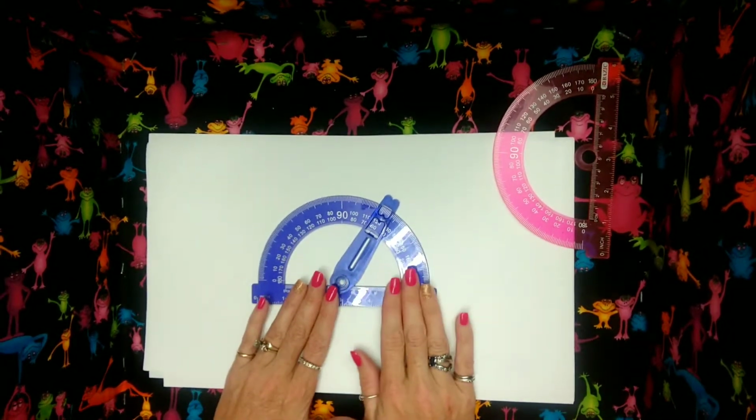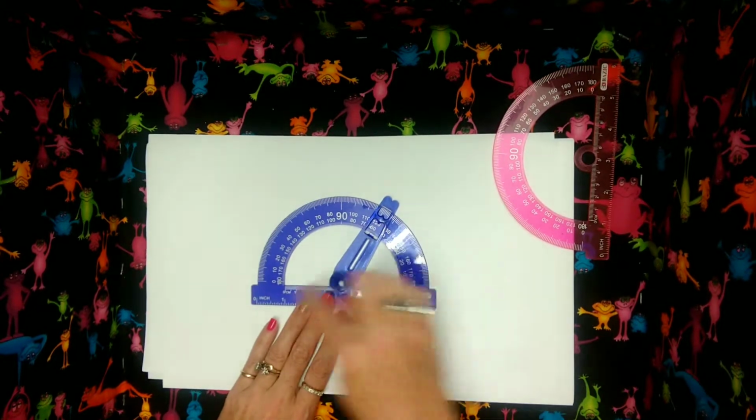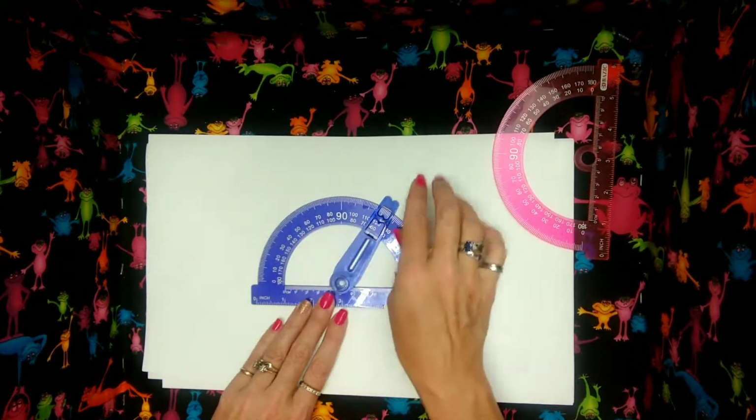And you always have to line up one of your rays at 0 and then calculate where the other ray is using your measurements.